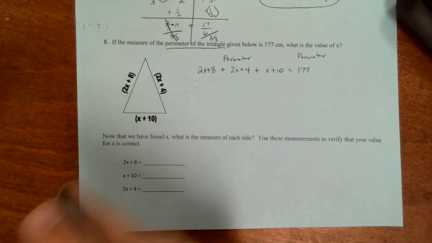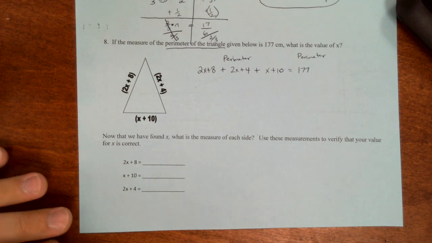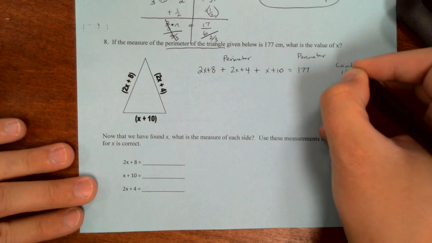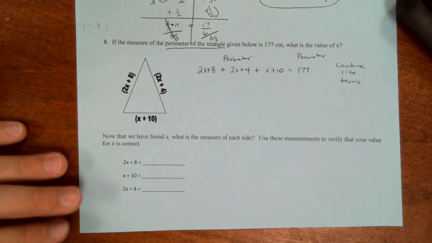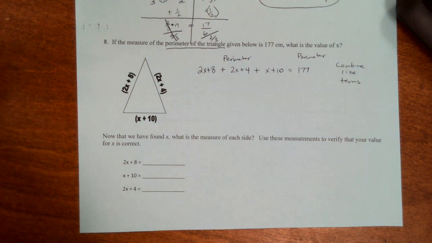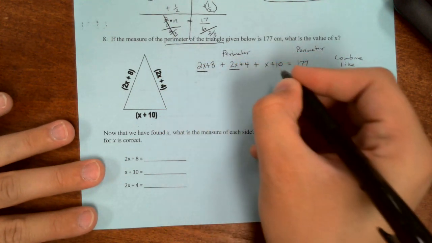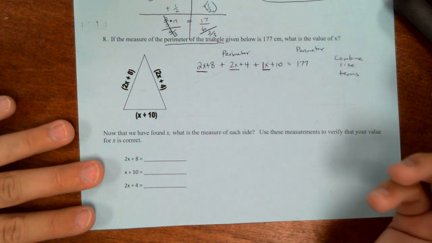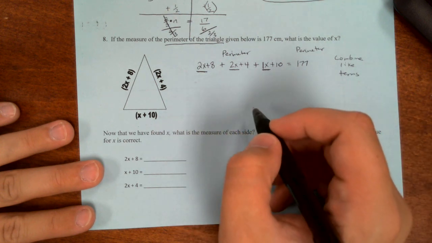Okay, so we have all this right here. This is going to wind up being a longer multi-step equation, but it's still just a multi-step equation, a two-step equation, really. So first thing we're going to want to do is combine our like terms. Basically anything that has an x, we're going to add together, and anything that isn't x, we're going to add together. We first have 2x right here, 2x right here, and x right here, which is understood to be 1x. If there's no number, it's understood to be 1x. So anything that has an x, we're going to add together.